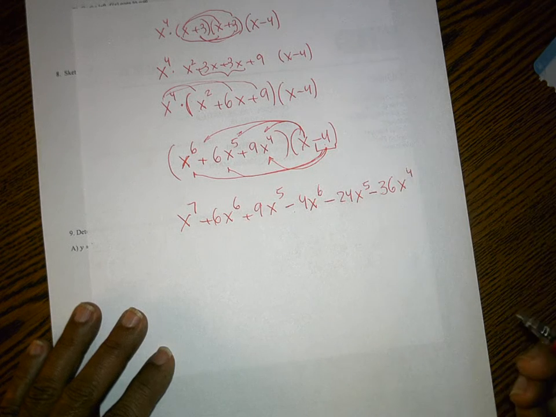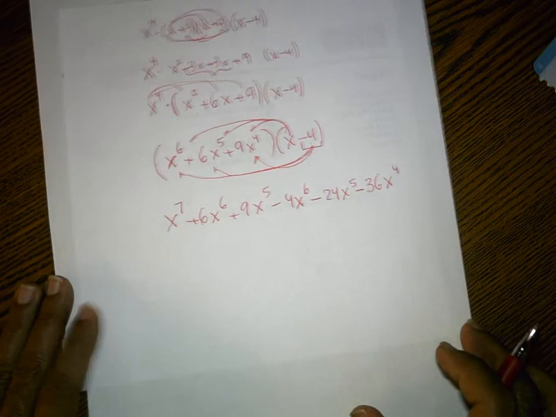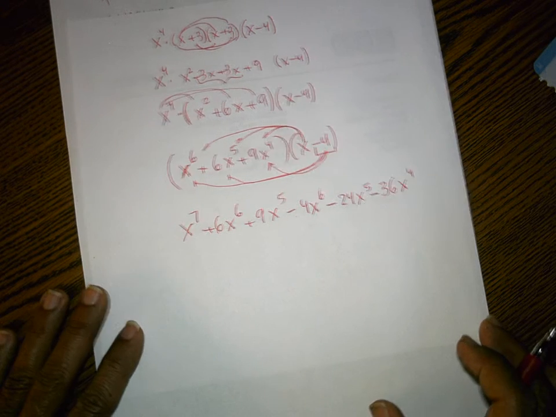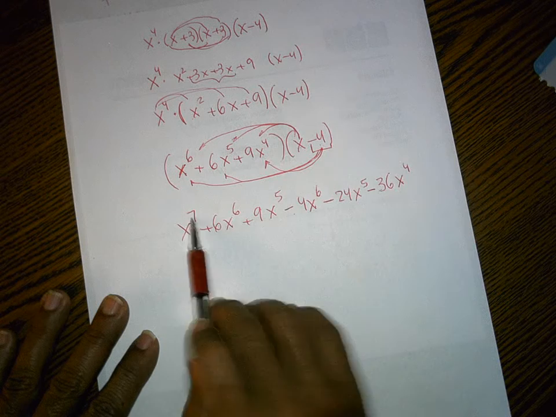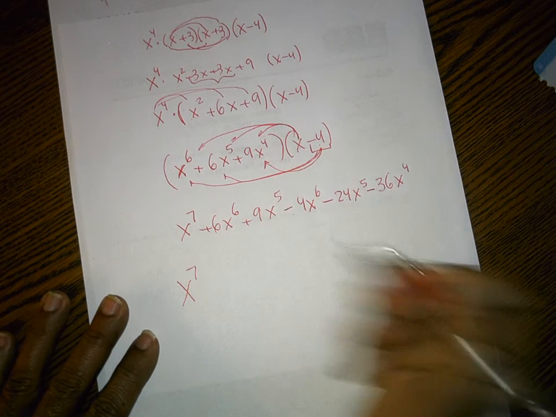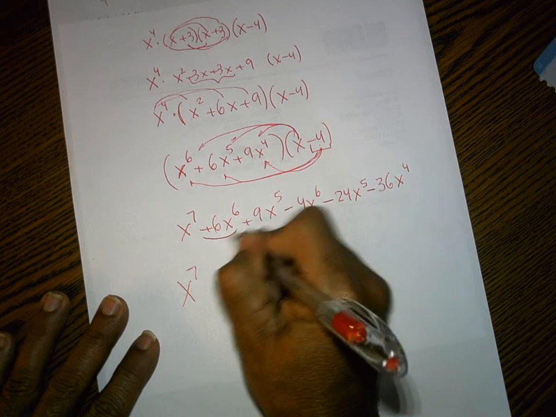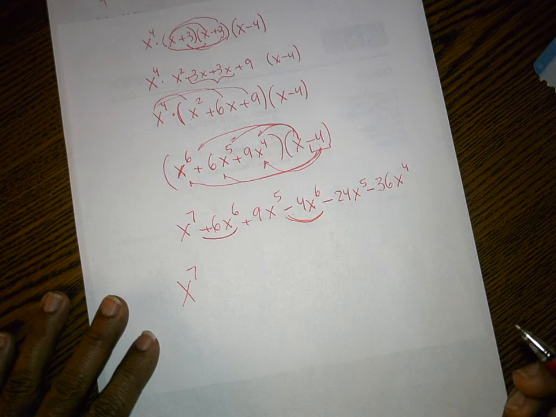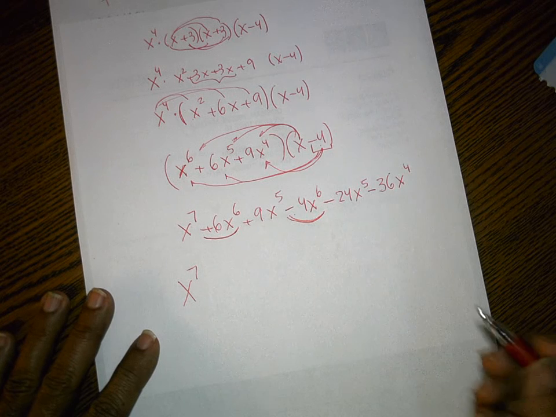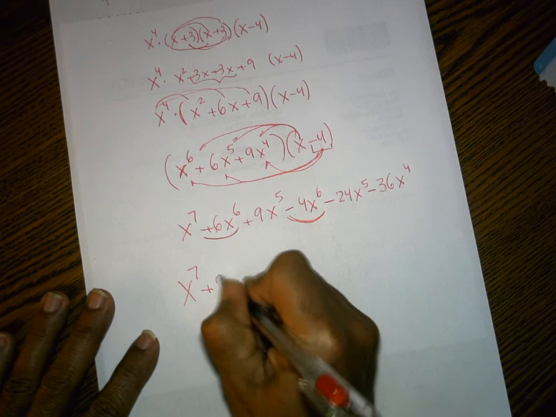All right? So we just multiplied it slowly. And now we're going to combine like terms if there's any. There's no other terms with 7, so x to the 7th is first. Now I'm going to combine 6x to the 6th minus 4x to the 6th. Those two right there give us a plus 2x to the 6th.